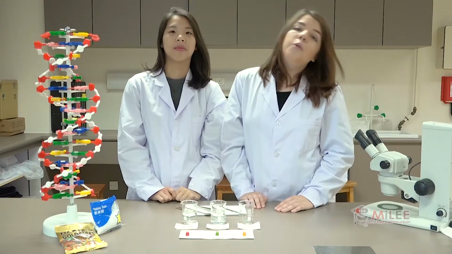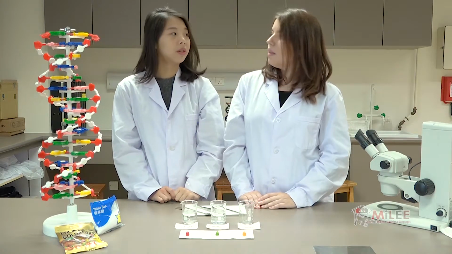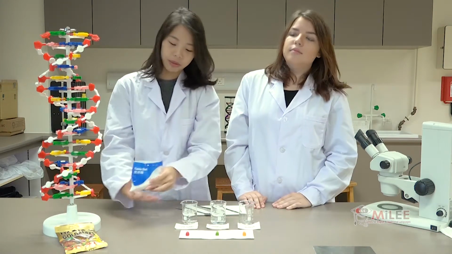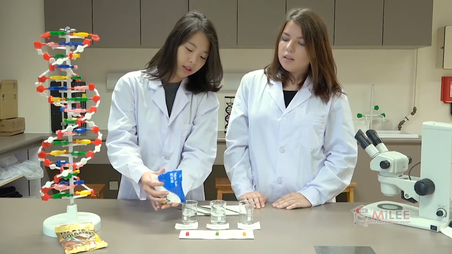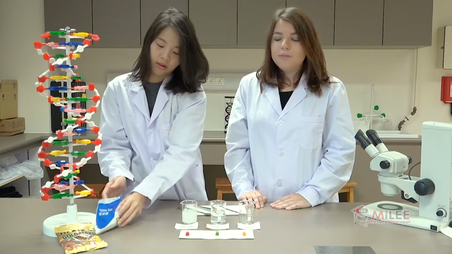The regular one has tap water inside. And all we need to do is to add salt into the salt water beaker. How much salt? A lot. Okay, so let's pour some salt in. So now we're gonna stir the salt in order to dissolve it in water.